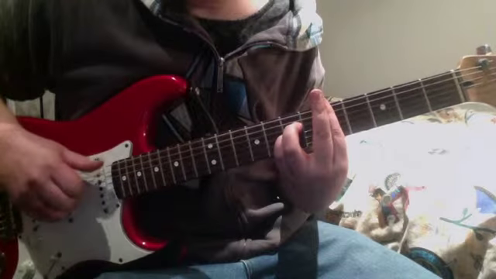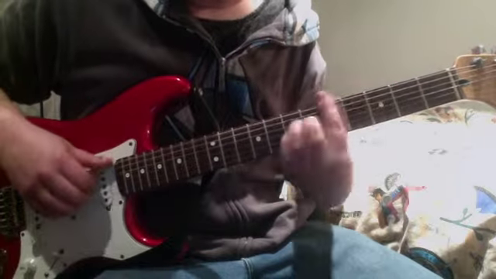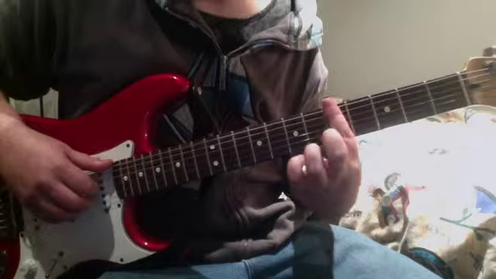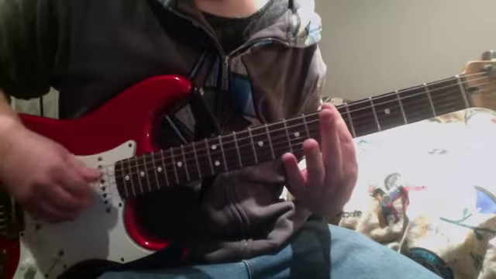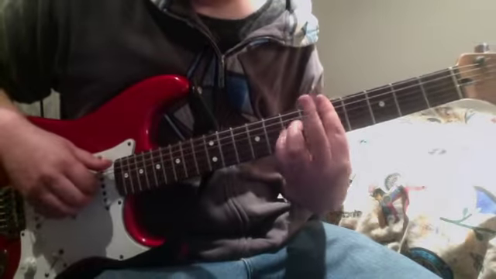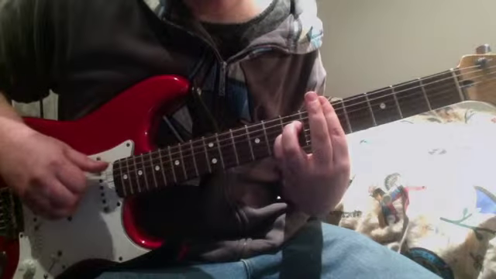You're barring that whole fifth fret with your one finger, and then adding the 7th fret on the D string, 7th fret on the G string.